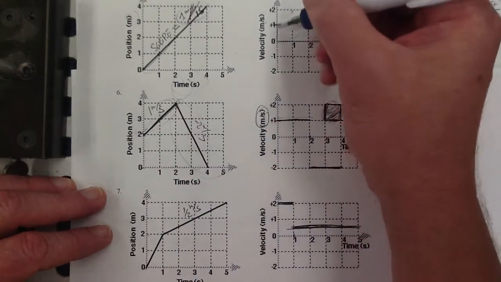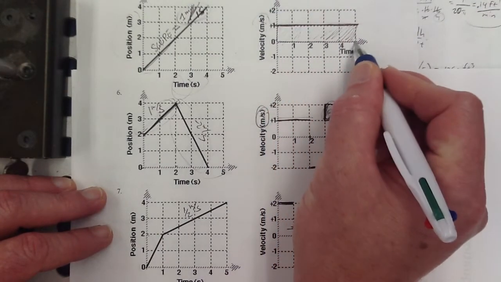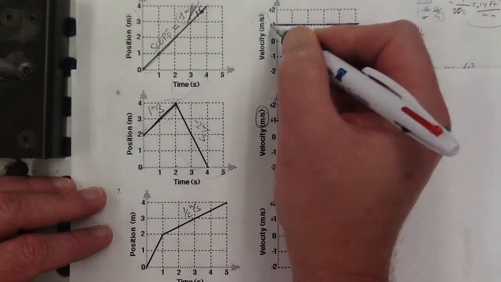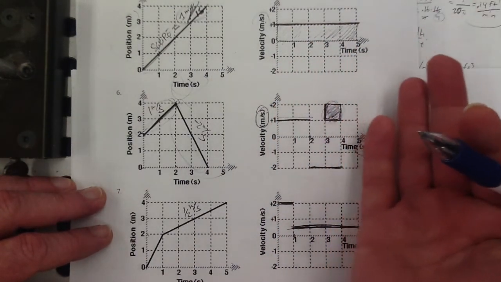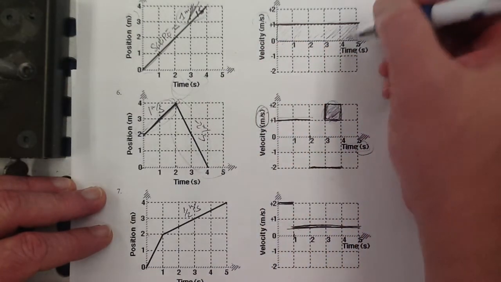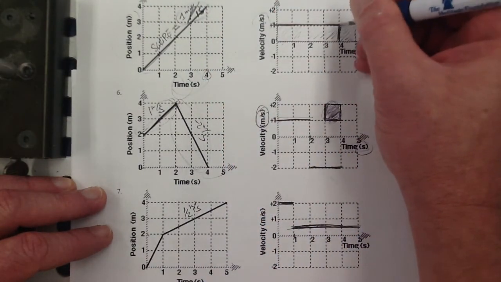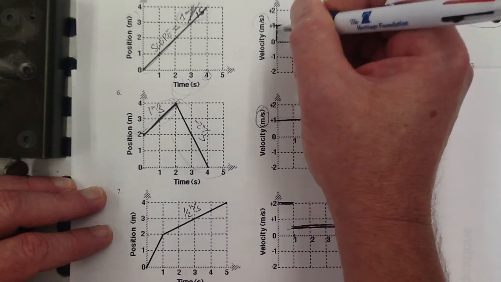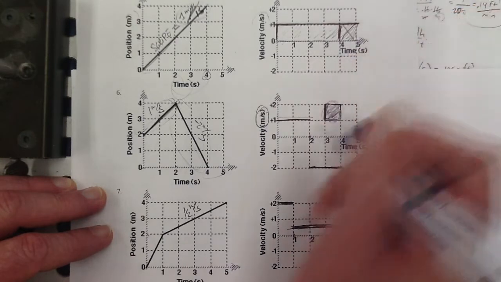Okay, what is that area? Well, it's 1 meter per second times 5 seconds. So that would be 1 by 5, that's 5. Now what does that mean in this situation? Oh, you know what? In this one it only went up to 4 seconds, so I should have stopped here. So instead of 0 to 5, we should just do this much and forget about that.